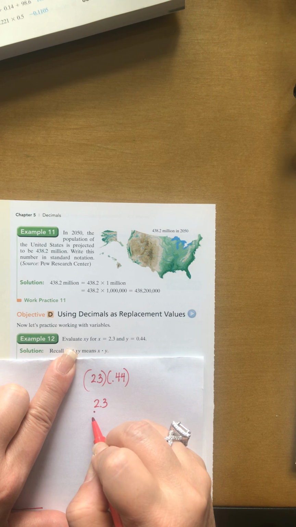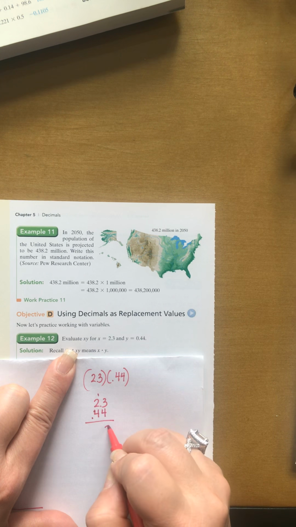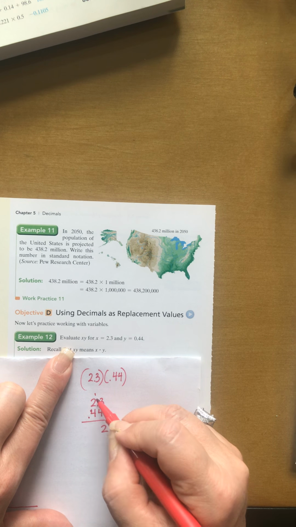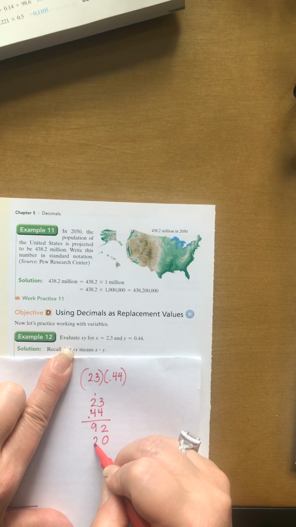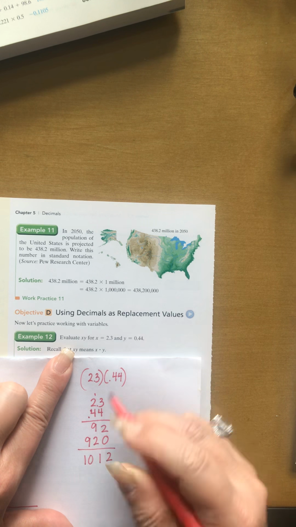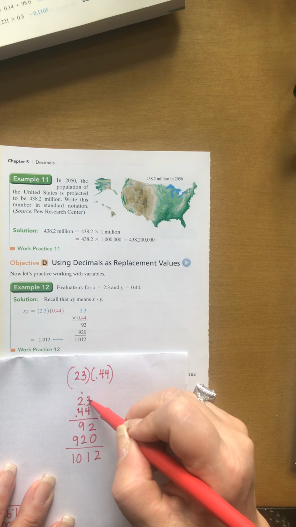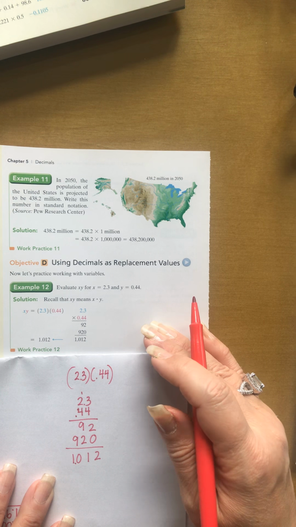So just 0.44. And then 4 times 3 is 12. So ignore the decimals. Just multiply like they're whole numbers. 4 times 3 is 12. 4 times 2 is 8, and 1 is 9. And then 4 times 3 is 12. 8, 9. And then add. So I get 1,012. But then don't forget to move your decimal 3, 1, 2, 3. So it's 1.012.